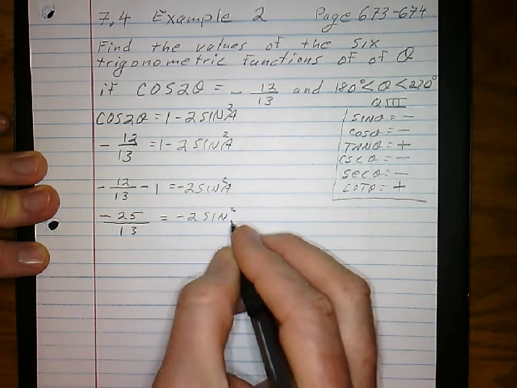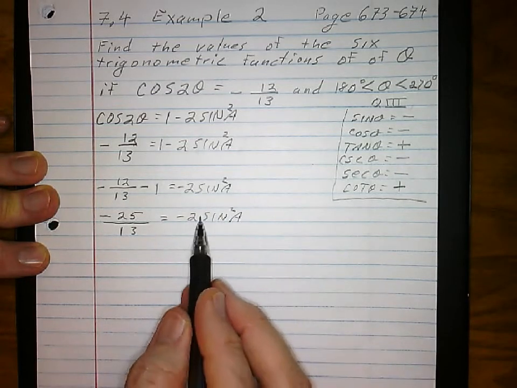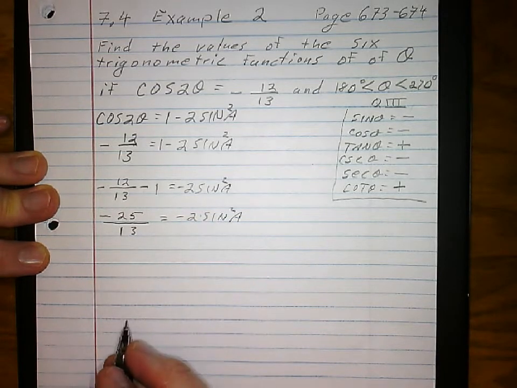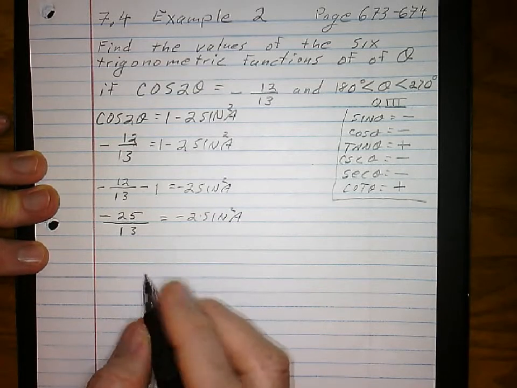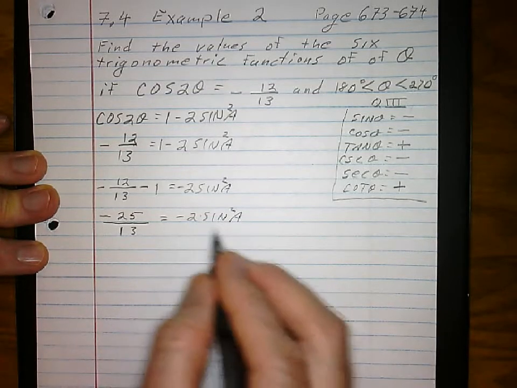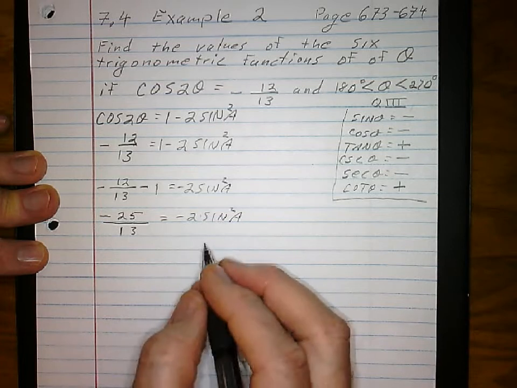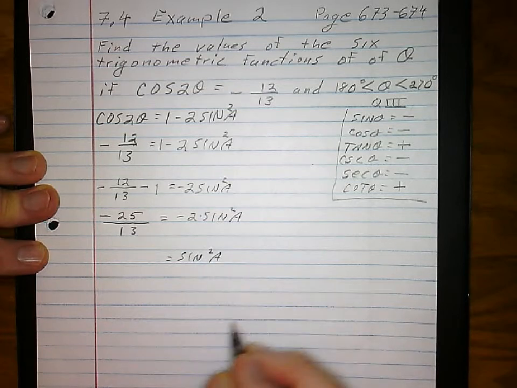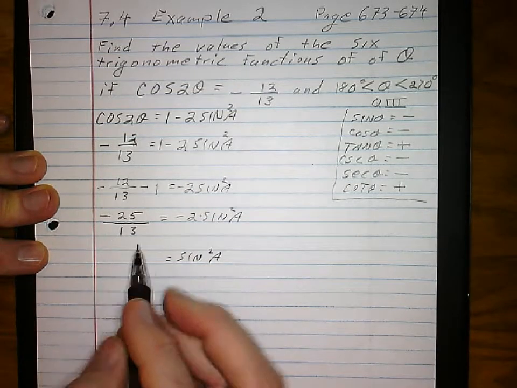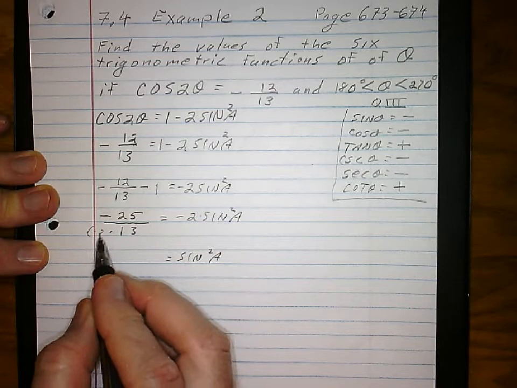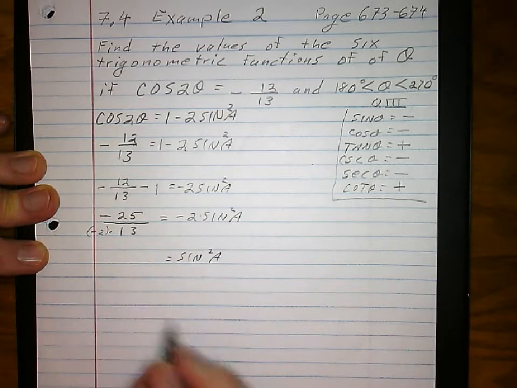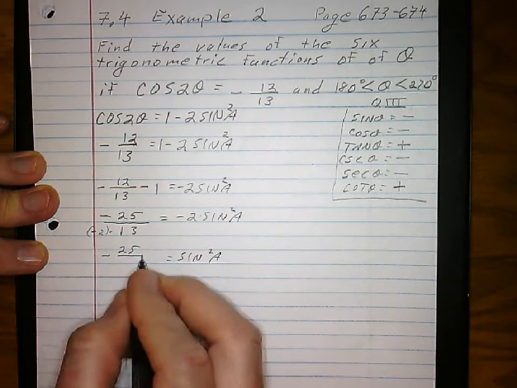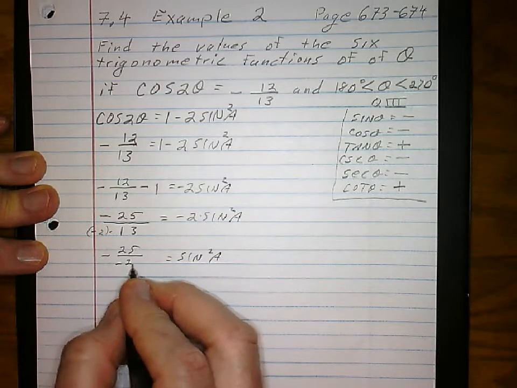Well, my next step is solving for sine squared by doing the opposite. Right now it's getting multiplied by negative 2, so I want to divide both sides by negative 2, or multiply both sides by 1 over negative 2. So when I do that on the right-hand side, the negative 2 is going to divide out, and I'll just be left with the sine squared of the angle. Over here, that negative 2 is going to get multiplied times the 13. So I'm going to have negative 25 over negative 26.